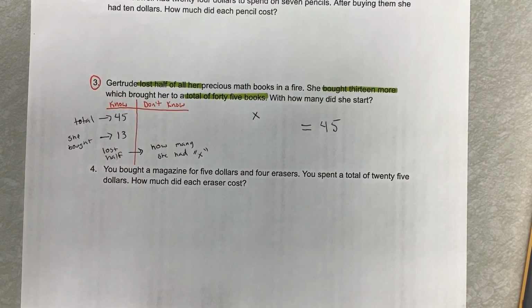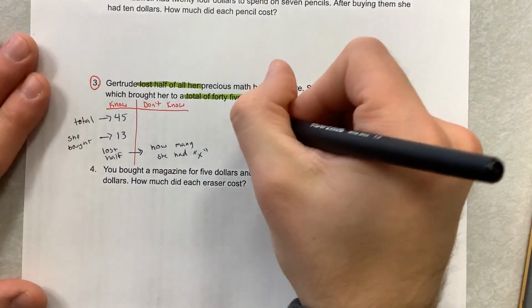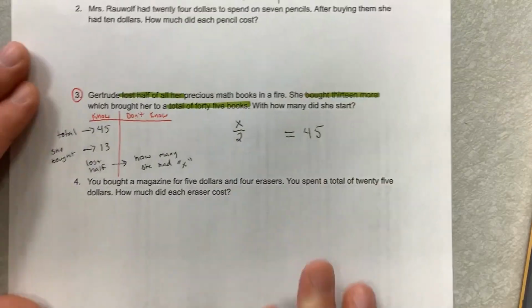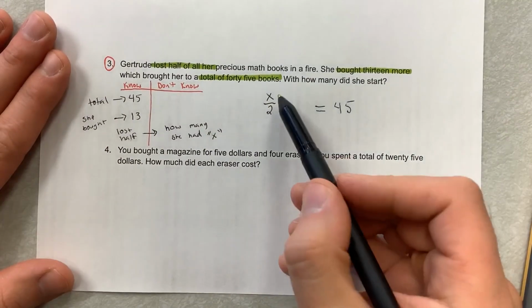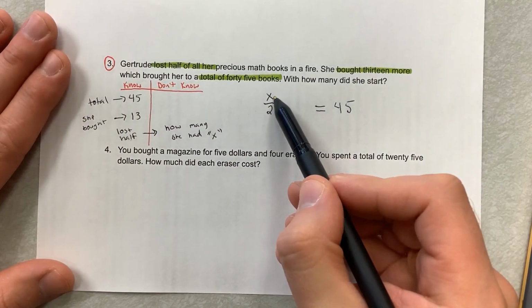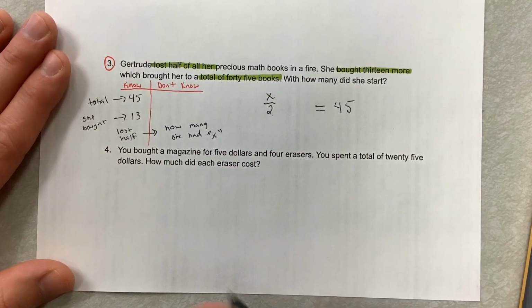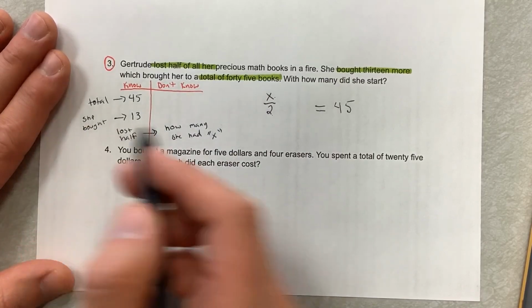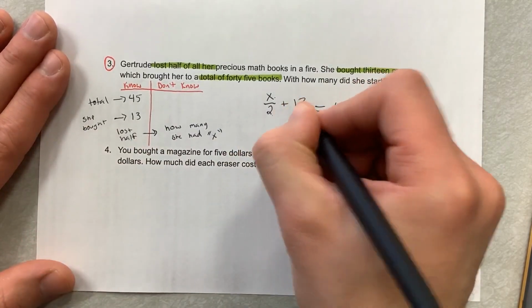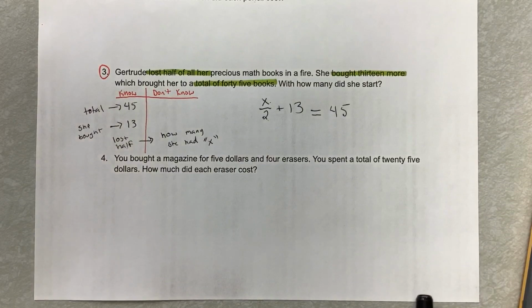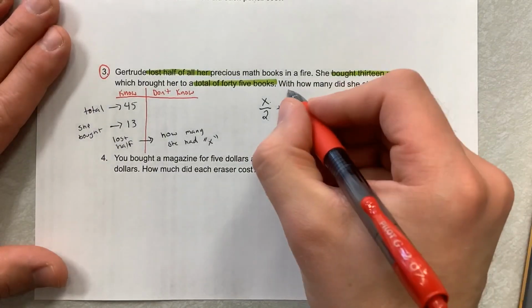If I had 10 books, half of that would be 5. If I had 20 books, half of that would be 10. If I had, say, 100 books, half of that would be 50. I'm getting my numbers by dividing by 2. So I can divide this by 2, and that perfectly represents what's happening. I had an X number of books, no clue how many. Divide that by 2. But now I got to add this 13 here because she bought 13 more. So she bought 13 more. So this right here, I think, is going to help me solve my question.